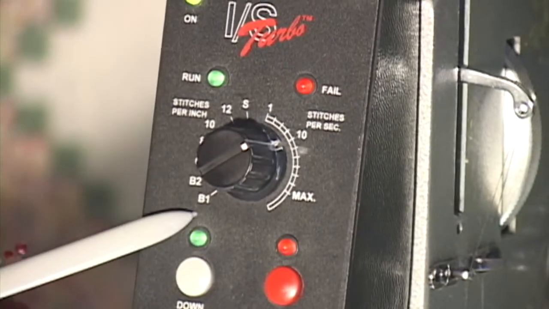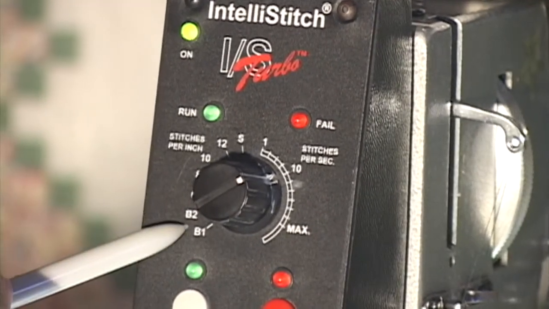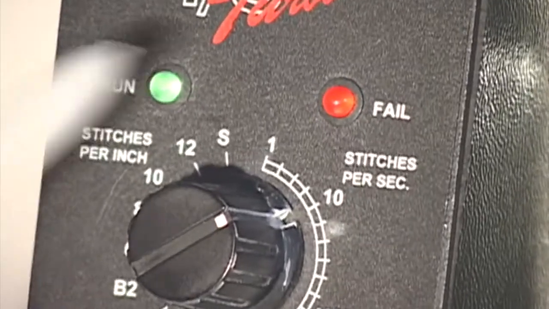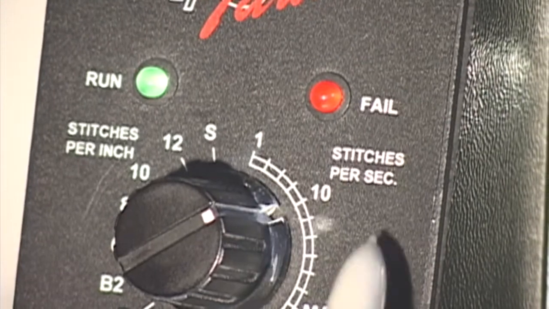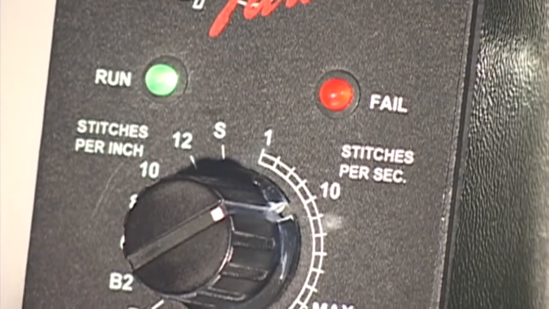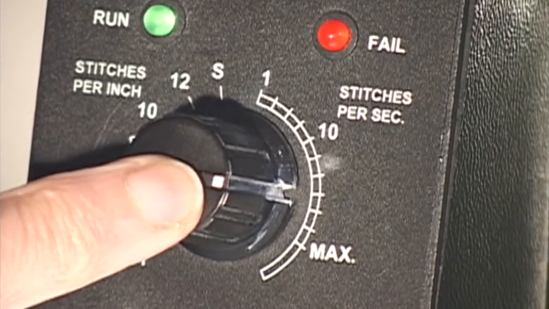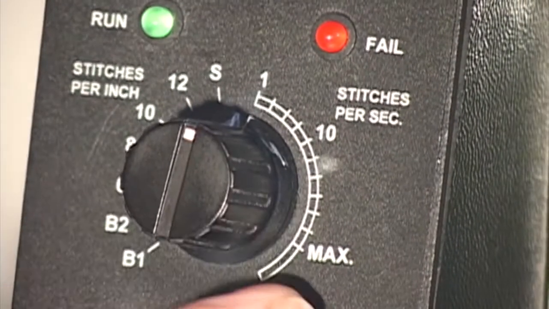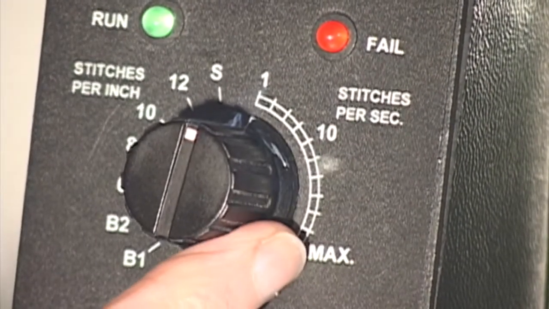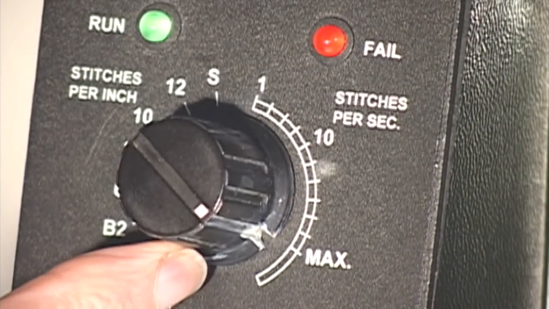Now I'm going to go down here to my machine controls. Now on my IntelliStitch, this side of the dial is for regulated stitching, stitches per inch. This side of the dial is for manual control. So there really aren't any numbers. There's 1 through 10 and then there's no numbers. So the more I get my little dial to max, the faster the machine goes. Down here at 1, it does 1 stitch per second. Up here at 10, it does 10 stitches per second, and then it just gets faster and faster and faster.